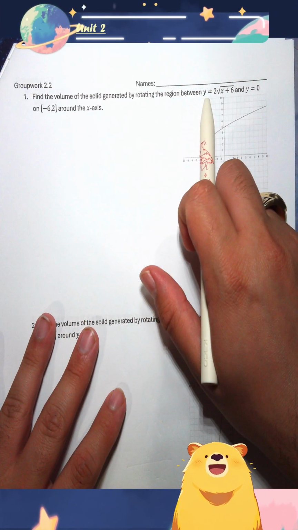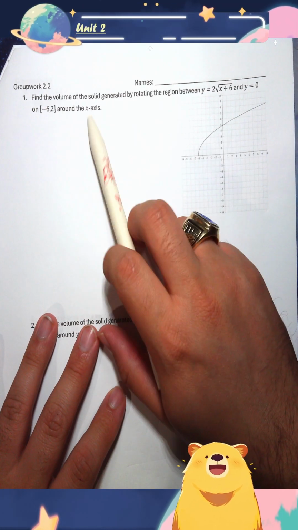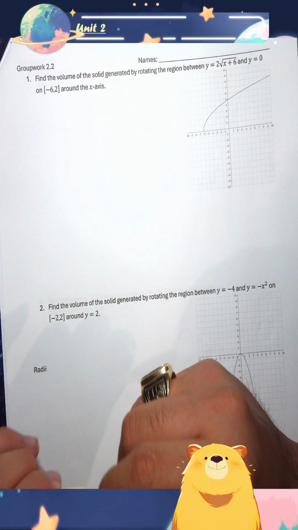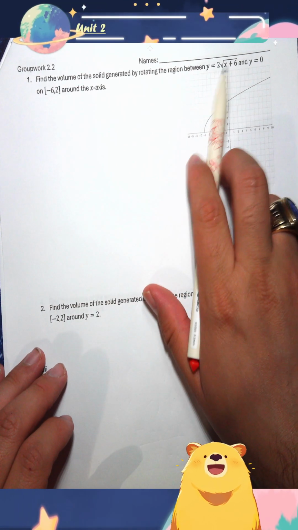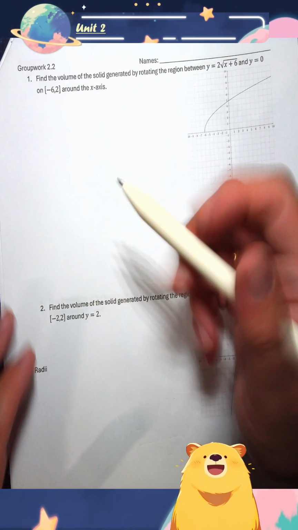Okay. 2.2 says find the volume of the solid generated by rotating the region between y is equal to this expression and y is equal to 0 around the x-axis. Okay, so that's interesting because that's just kind of finding the area. Well, I mean, we can still do it. It's not crazy.